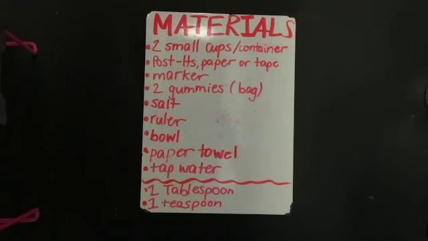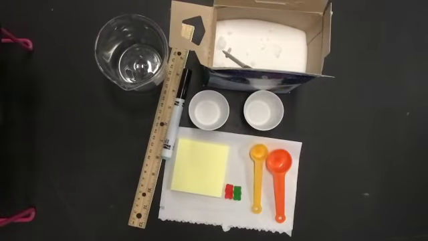Here is a new list of materials that you will need for your lab. You will need 2 small cups or containers, Post-it notes, paper, or tape to mark your cups. You will need a marker so you can mark them. You will need the 2 gummies that you got from school. You will need salt. You will need a ruler. You also need a bowl or a cup to mix salt in the water together. You also need a paper towel and tap water. Something else that we'll talk about later is that you also need 1 tablespoon and 1 teaspoon. So here's all the materials you'll need.